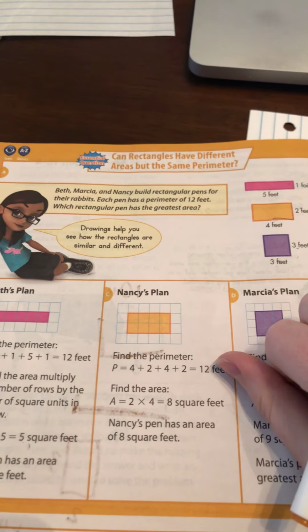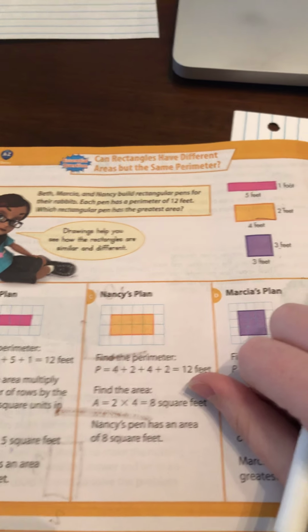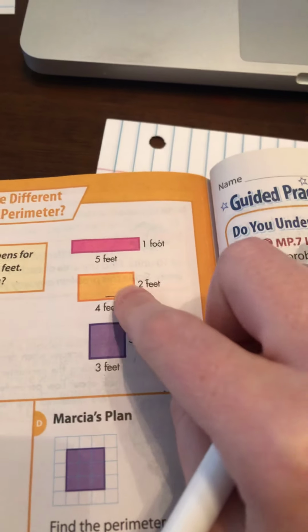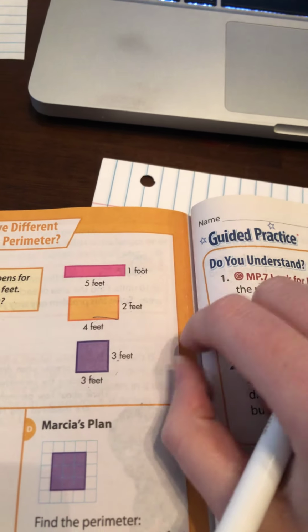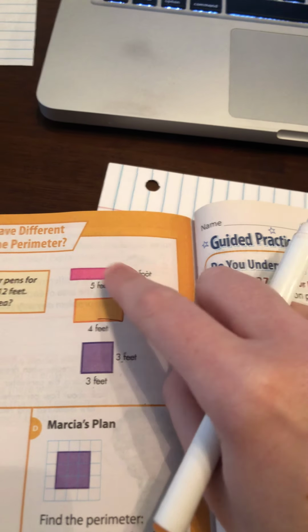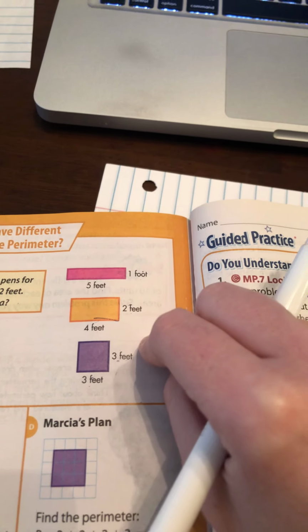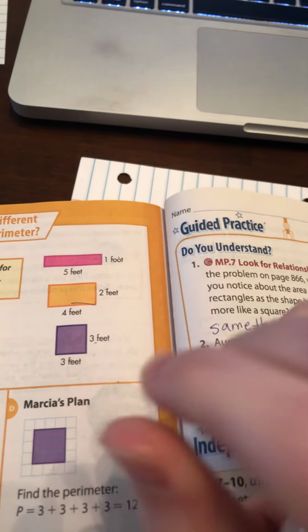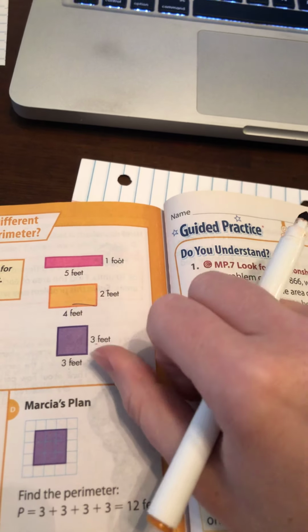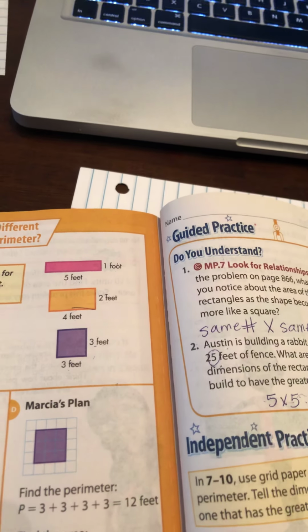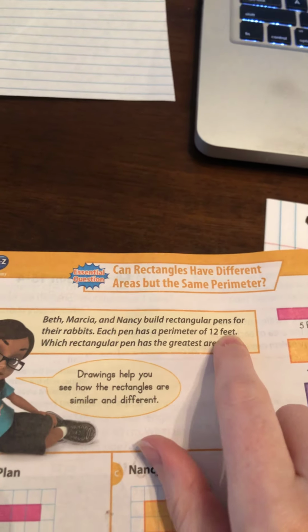video that is for 16-4, okay? And basically what it boils down to is these three girls, Beth, Marcia, and Nancy, they have pins for their rabbits, okay? And each rectangle is measuring different lengths and widths, okay? But they all have the same perimeter, because 1 plus 5 is 6, 2 plus 4 is 6, 3 plus 3 is 6. Okay, 6 plus 6 is 12. So they each have a perimeter of 12 feet.